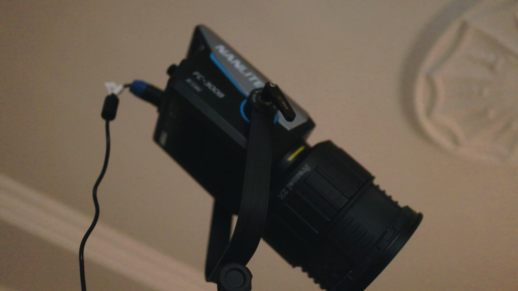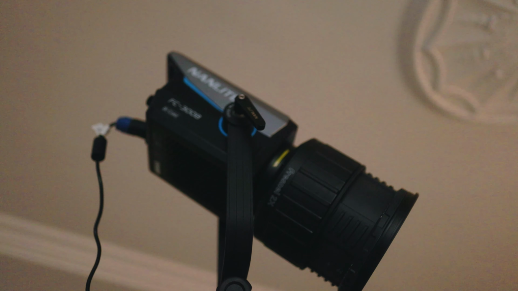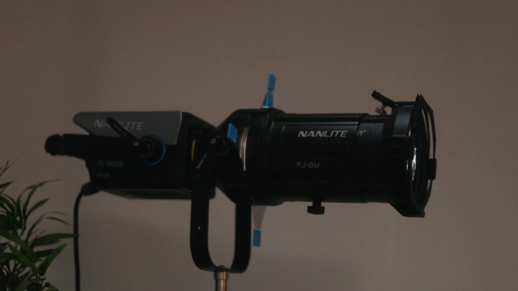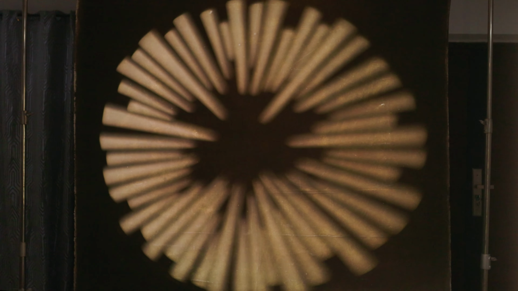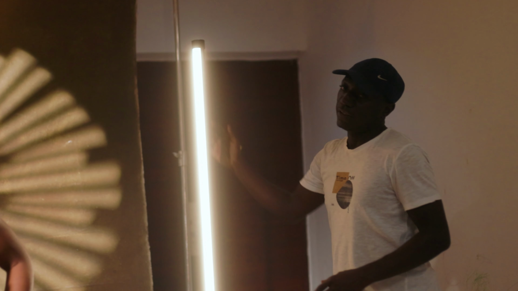So my main light, which was the FC300, I had a Fresnel on there because I wanted to create a focus light just to illuminate her face. And then I threw in the FC500 into the PJBM projection attachment from Nanlite and then created this texture in the backdrop just to add more separation and interest to the image. After that, I placed a tube light right on the side to create a bit of an edge light, and I also warmed that color a little bit because again, the vibe and the mood and the color that we're going for were warm tones, and I still wanted to stay within that hue.